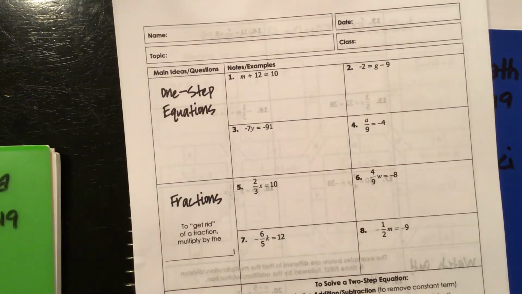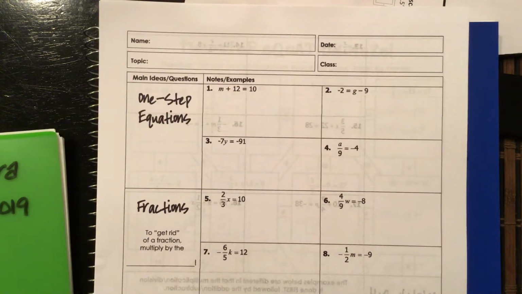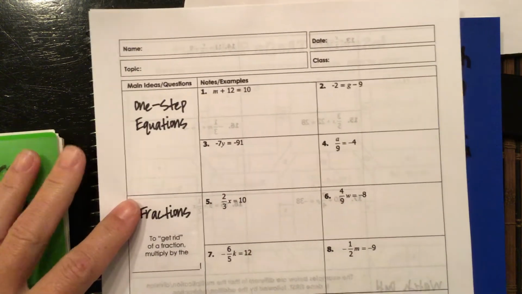Hey Algebra, today we're going to do a review of solving for a variable. Last year we did one step and two step. I just kind of want to go back over that just to make sure that if there's any misconceptions, we get those cleared up.